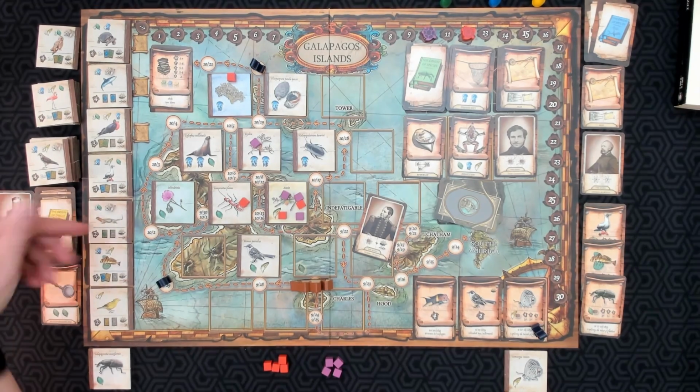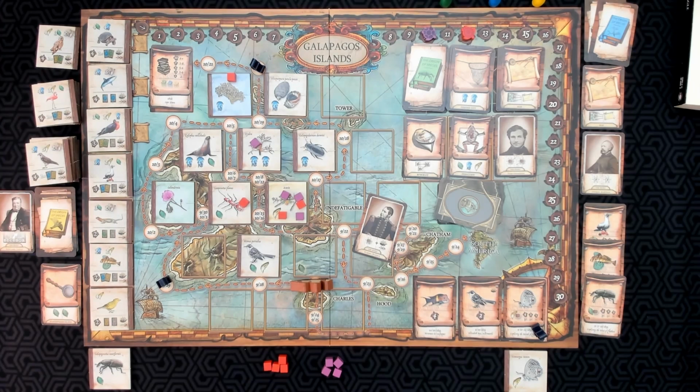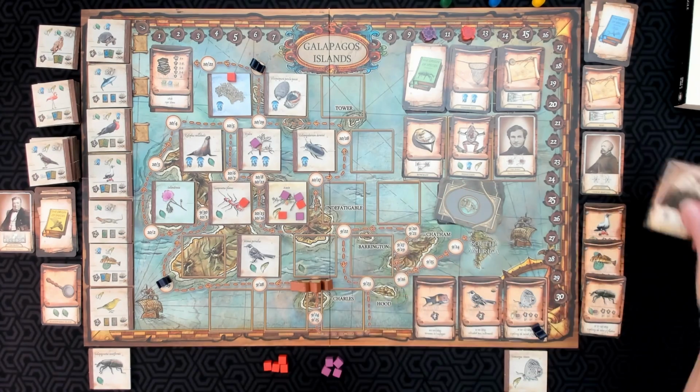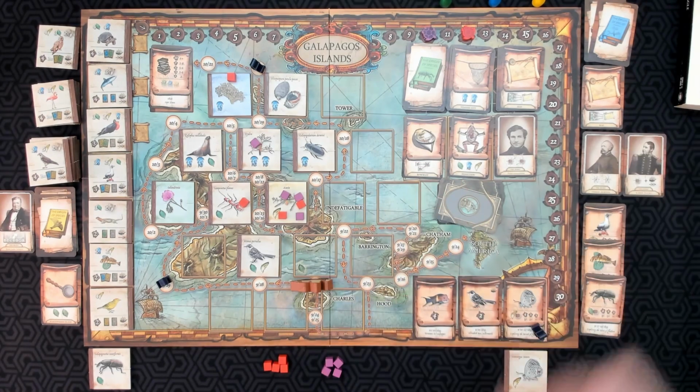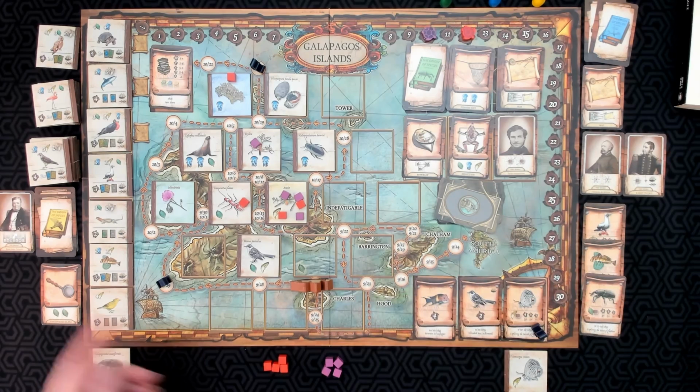He can't get the lizard, which means he also can't get any of these because they start to get progressively more expensive. Okay, so he's not actually going to move the beagle on his next turn, so maybe I won't use Captain Fitzroy yet. I'll save him for my next turn. I might not even need him. I might already be able to move the beagle.